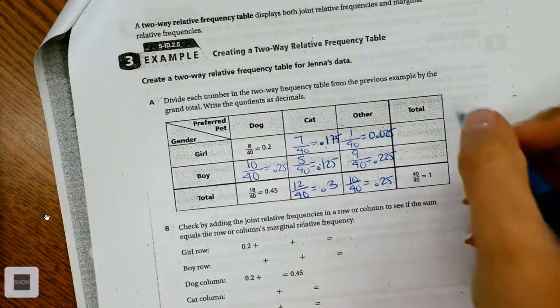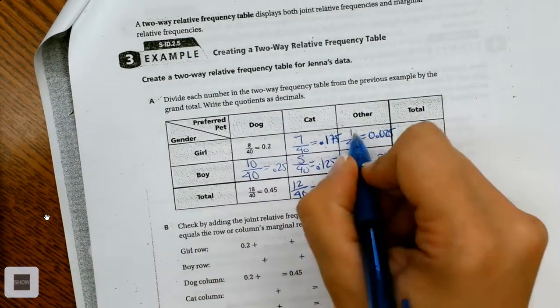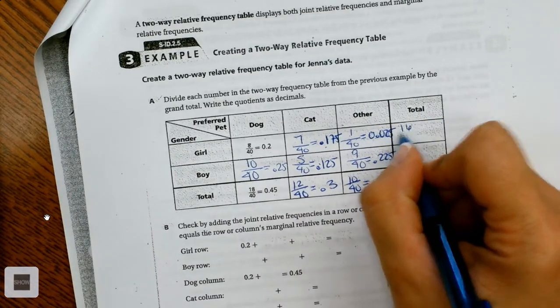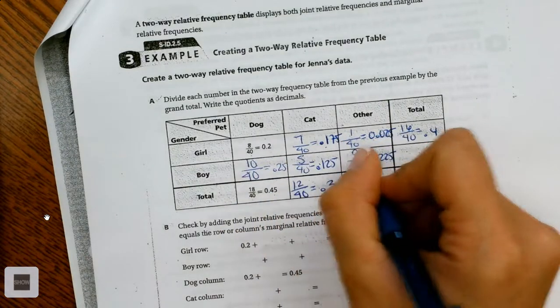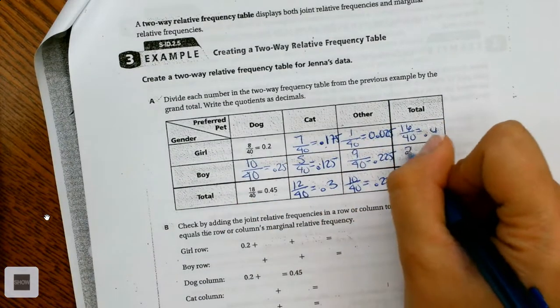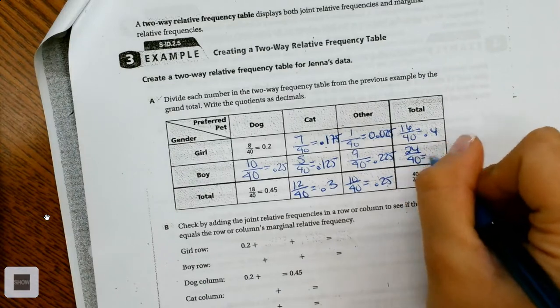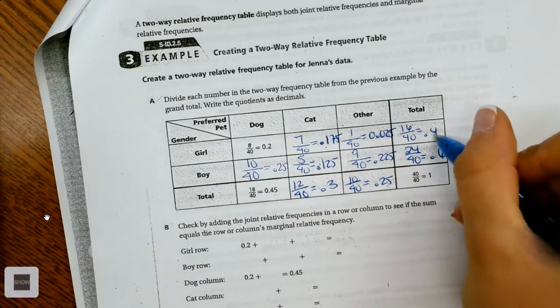Okay, so 8 plus 7 plus 1 is going to give you 16 out of 40, which is 0.4. And then 10 plus 5 plus 9, that's 15 plus 9, 24 out of 40, which is going to give you 0.6. 60% plus 40% is 100%, or 1.